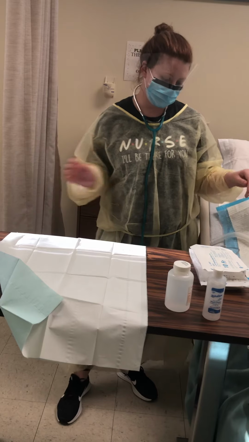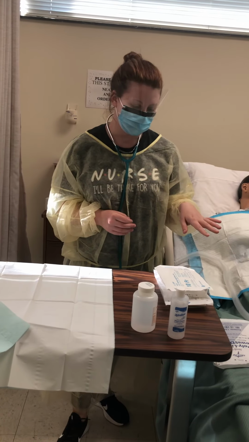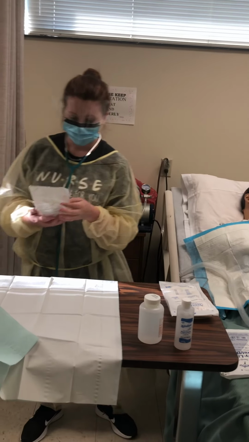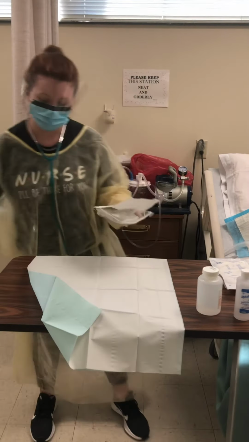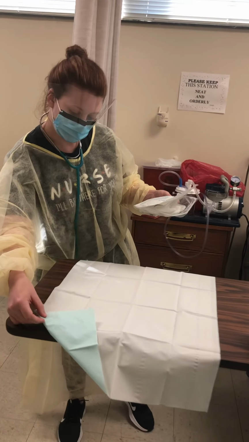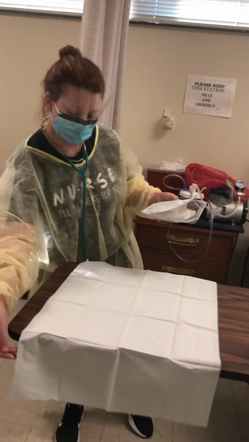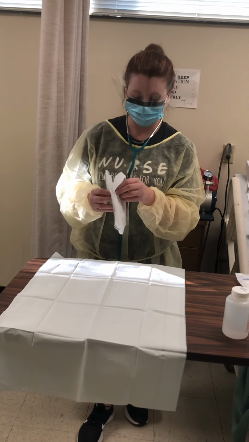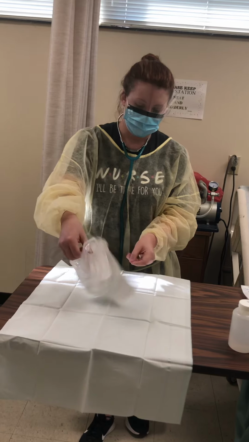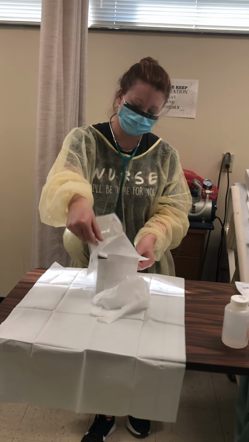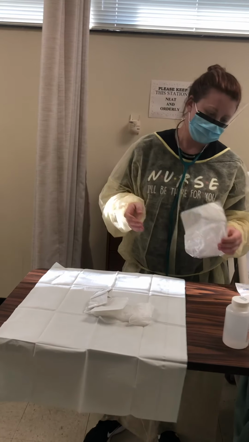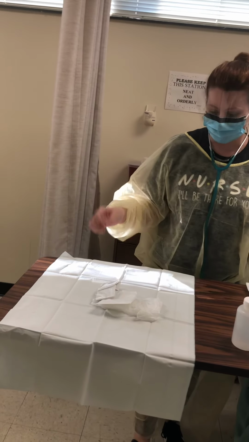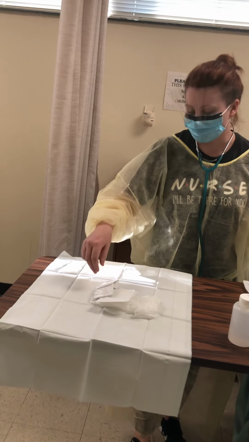Okay, and then I'm going to empty out the contents of my suction catheter kit. And as long as I don't touch past the 1 inch border, it's not contaminated. And I can get my basin for my sterile water without gloves on.